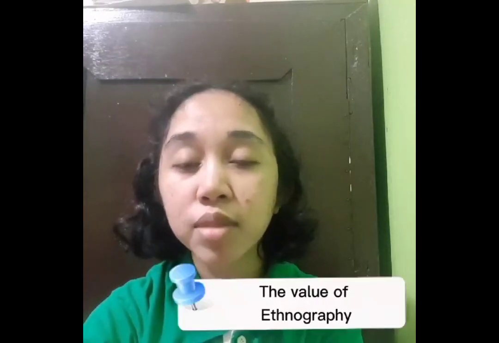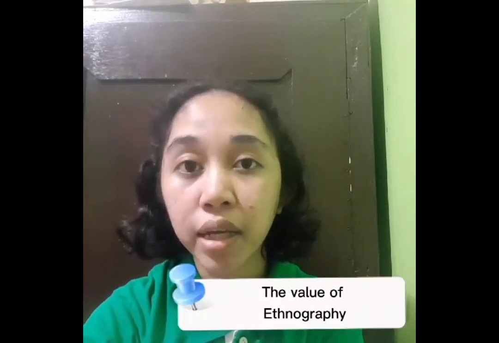The second premise is about the value of ethnography. The value is about attempting to understand the cultural context of people's behavior and the symbolic meaning and significance of that behavior within that context. The ethnographic approach is also most useful when dealing with something new, different, or unknown.